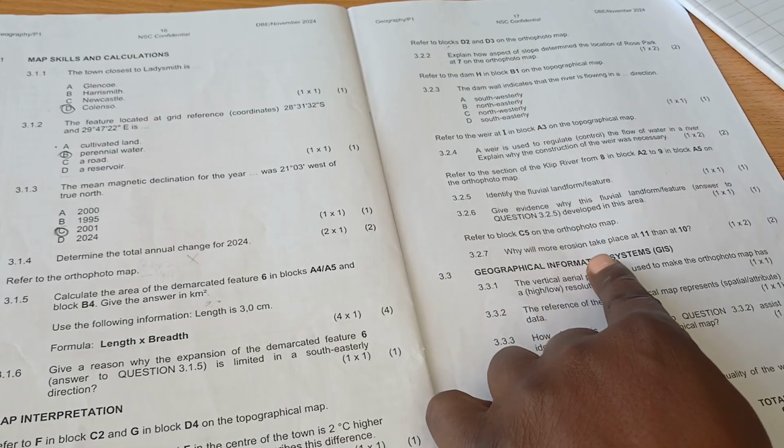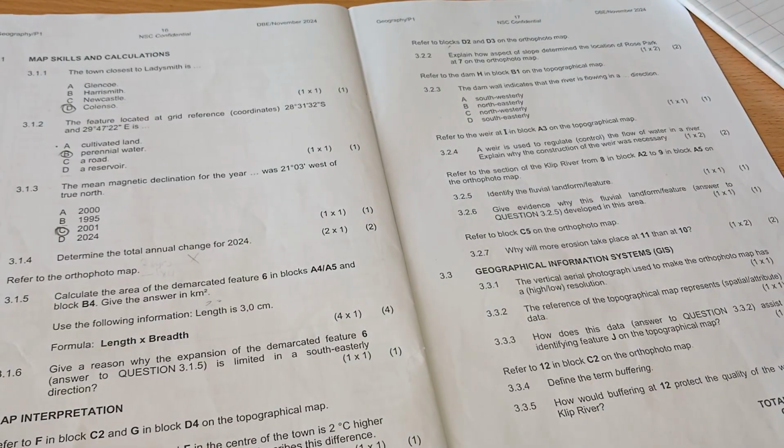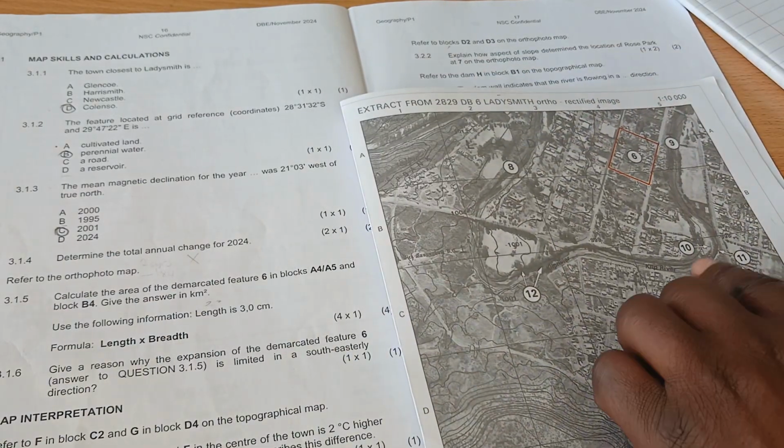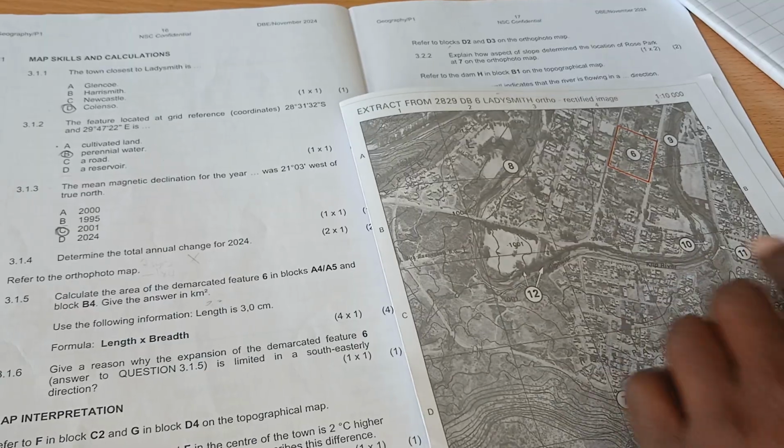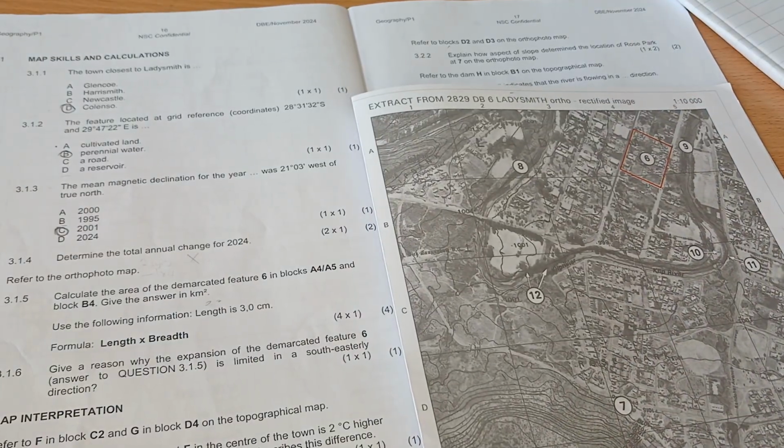Where will more erosion take place, at 11 or 10? Well, erosion. So it's a matter of knowing where the outer bank is. The outer bank, that's where erosion will take place because water will be flowing at a faster speed. That is your undercut slope. Then the inner bank, that's where there is more deposition because water is slower. That is your slip-off slope.